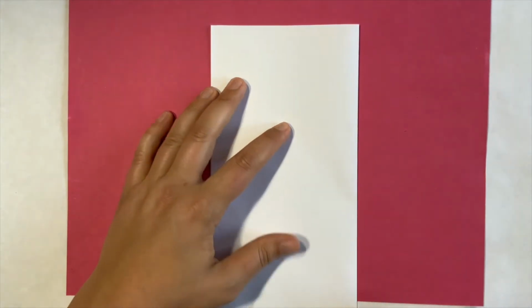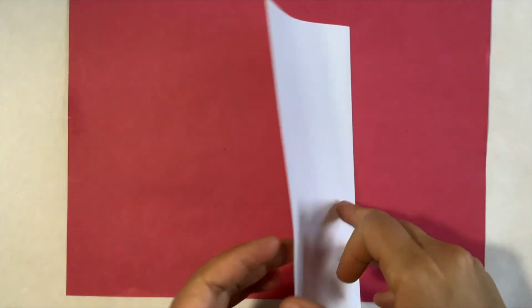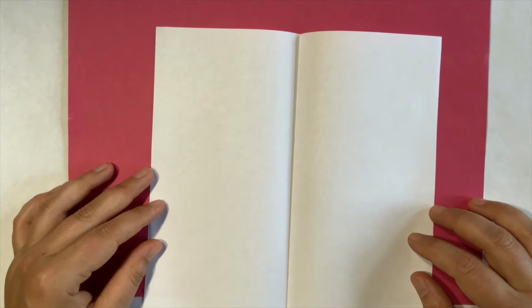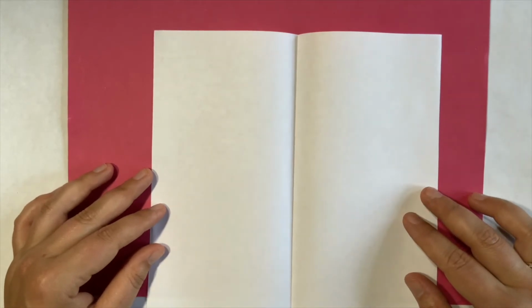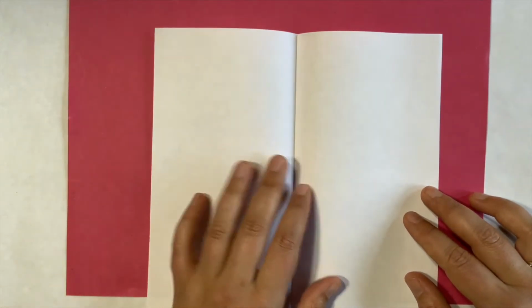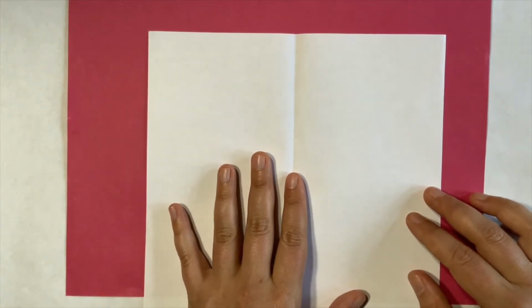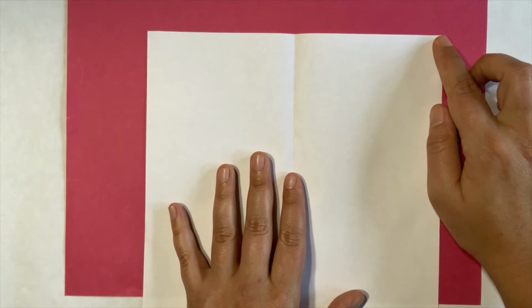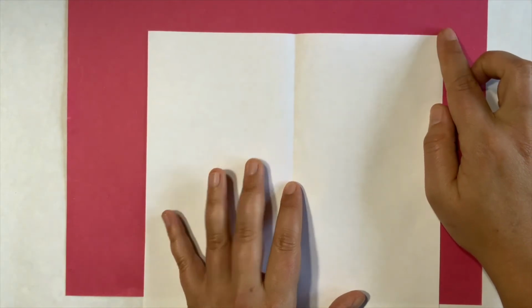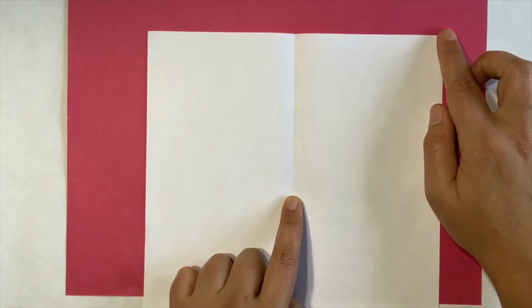Okay? Now we're going to open up the piece of paper and we're going to notice a definite physical change, and that is that we have a line in the middle of our page. This line is going to show us where to bring our next fold, because step number 2 is going to take the tip of your piece of paper, the top right, and bring it down to the fold.